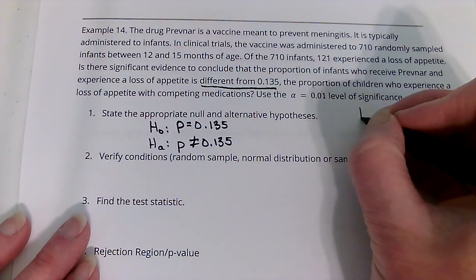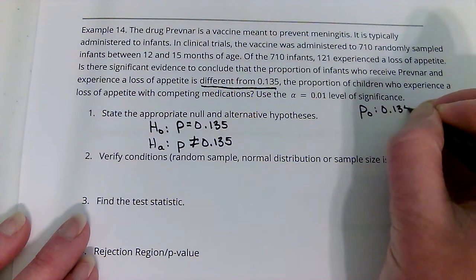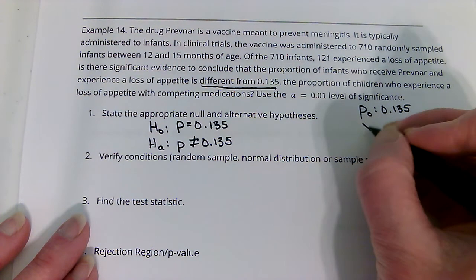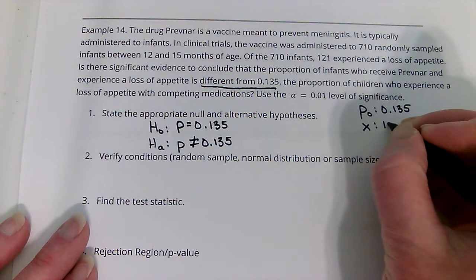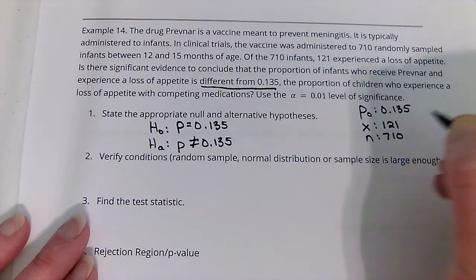So when I run the test, my p naught, what we're testing, is 0.135. The number from the sample was 121. The sample size was 710.